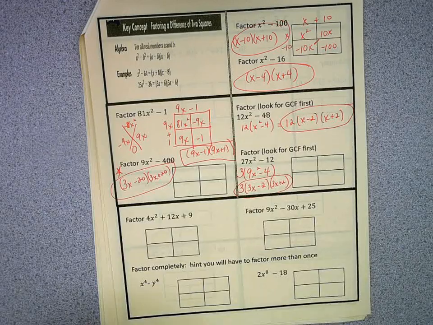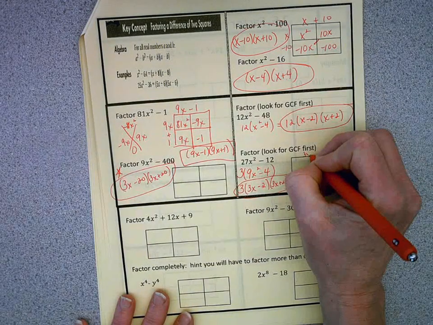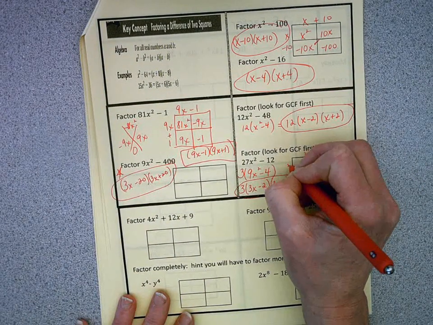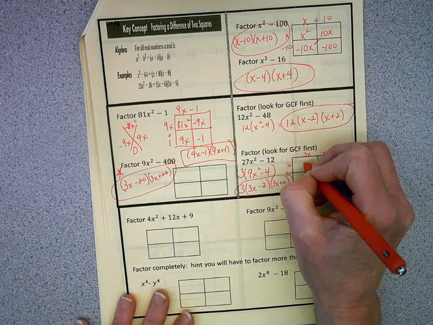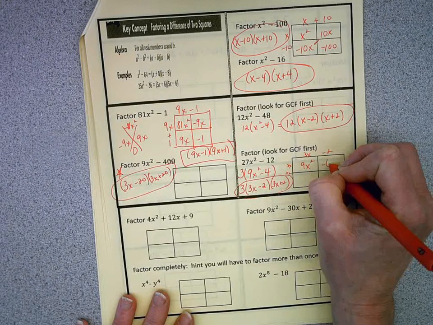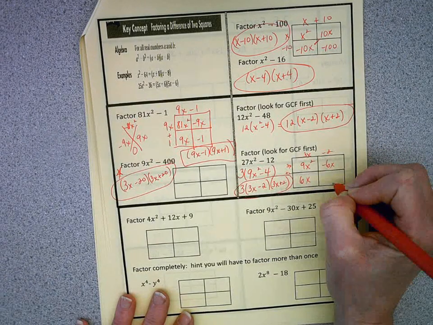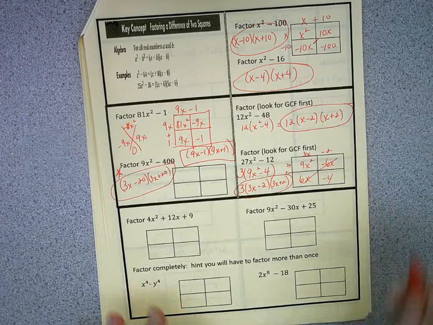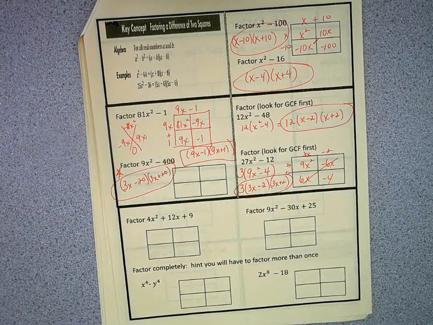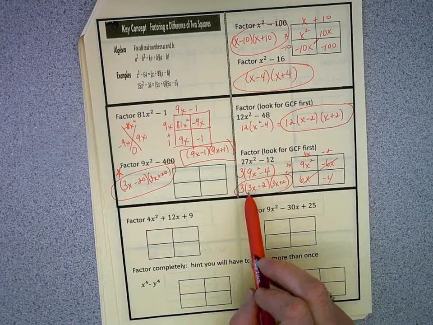If you're unsure, you can check that part with an area model. Sorry, I kind of ran out of room. And what will happen is you'll get this. These will cancel out, and you get a difference of two squares. So, differences of two squares are really easy to recognize, but you may have to take out a GCF. And again, don't forget to put the GCF in the front of the answer.